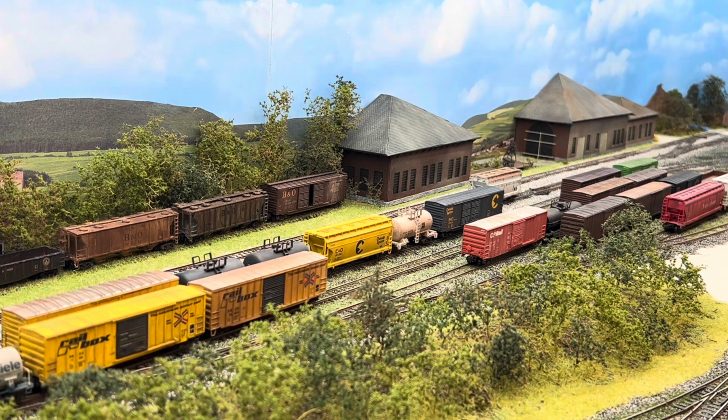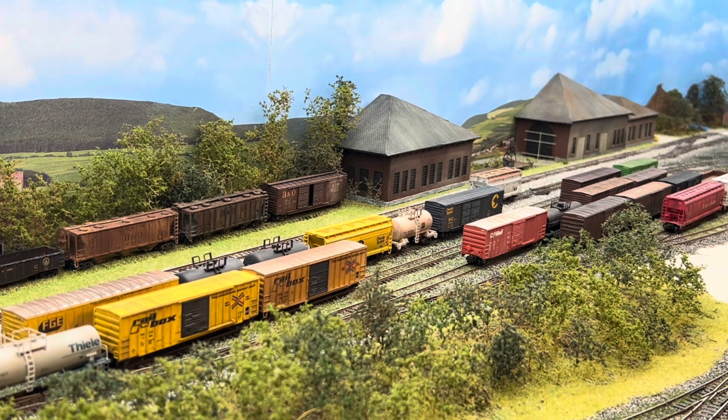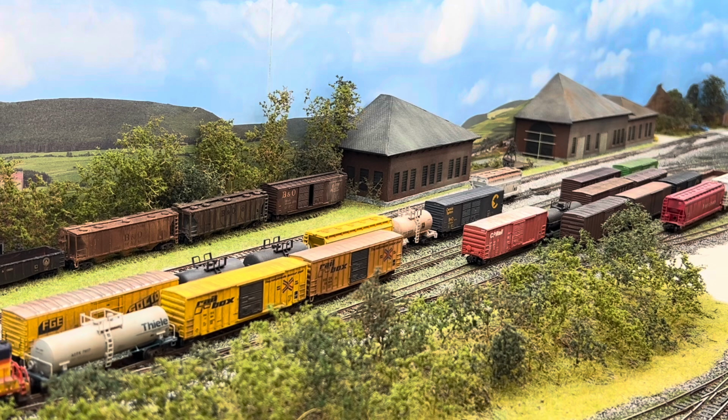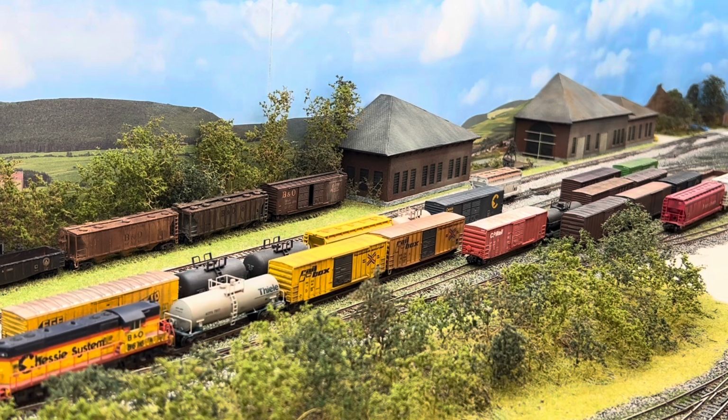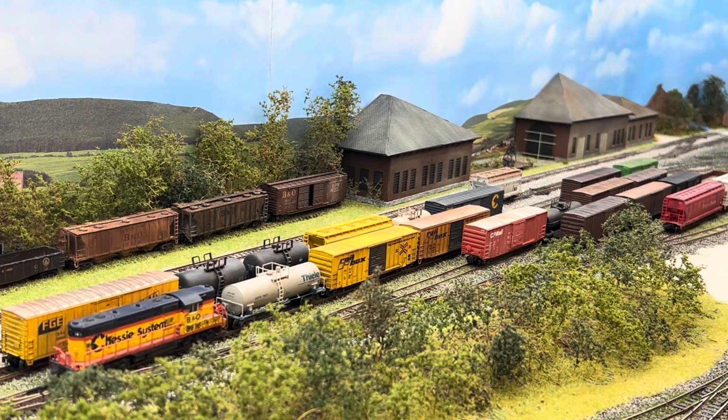So those two rail box cars, we're going to couple them to the brown B&O box car, and those three all go on the westbound train.